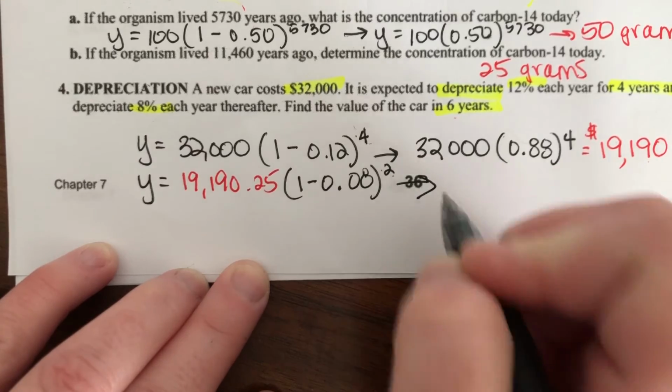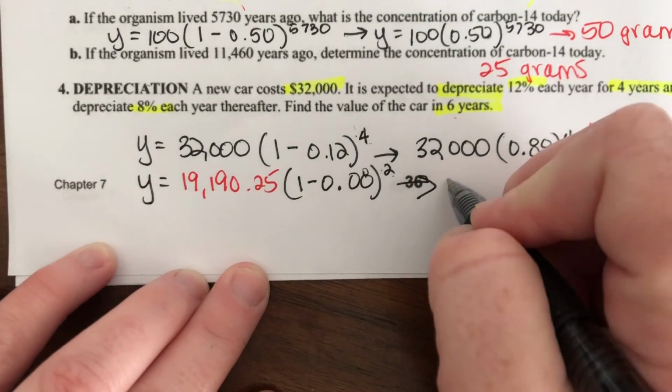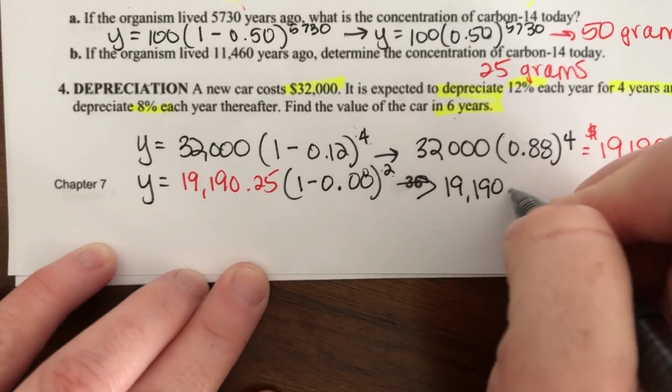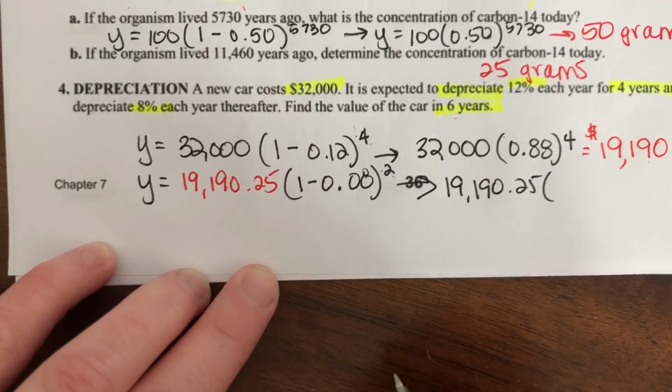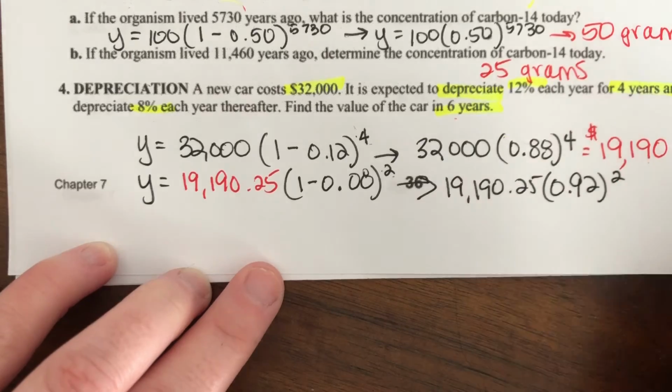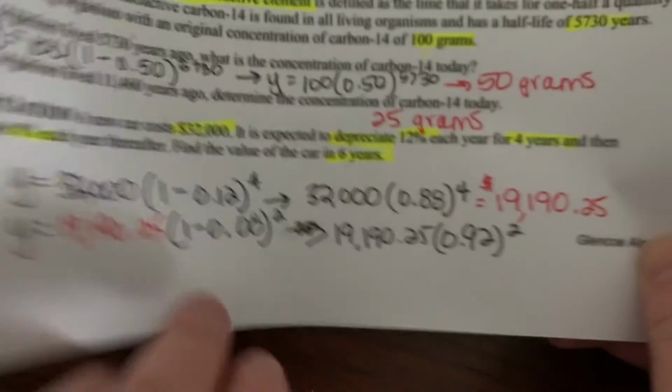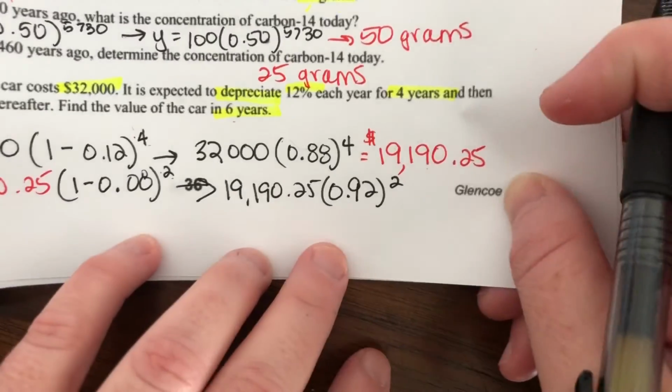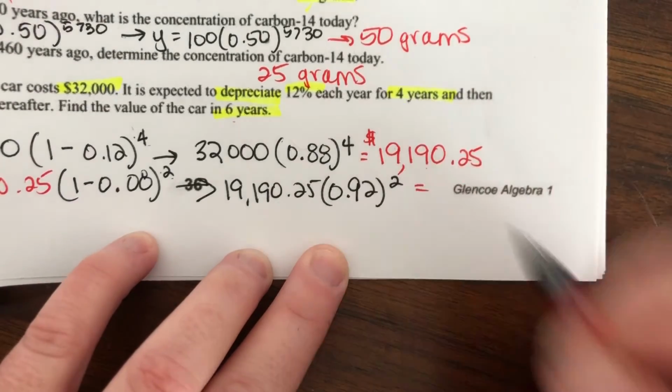So now I can simplify this. 19,190.25 times 0.92 to the 2nd power. And so now I'll simplify that in my calculator.